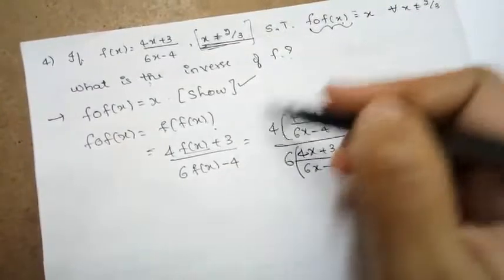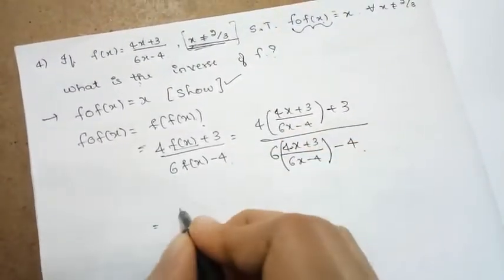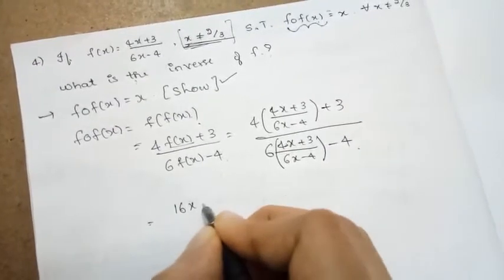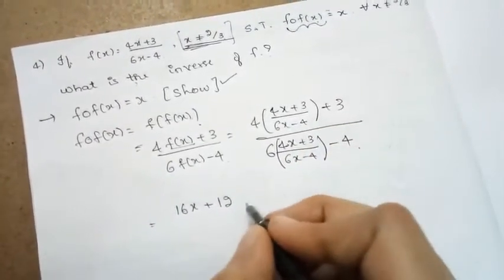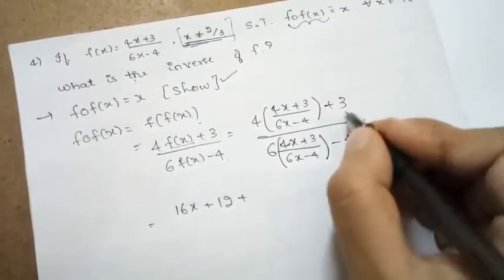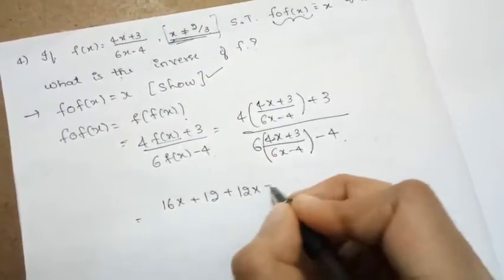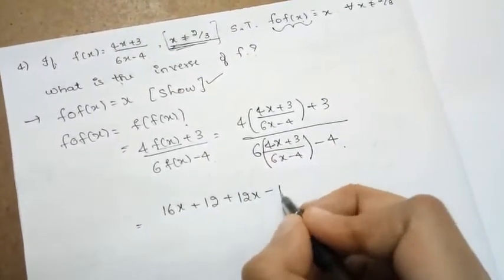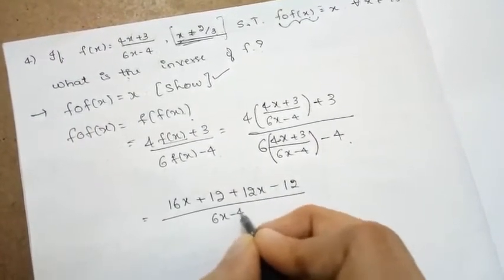Now you need to solve this one. Solve this one very carefully. So 4 4s are 16x plus 4 3s are 12. Taking the LCM simultaneously, so that becomes 3 into 6x minus 4. So 6 3s are 18x minus 4 3s are 12, whole divided by 6x minus 4.